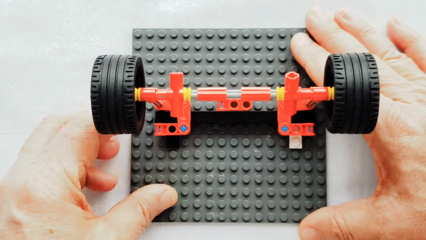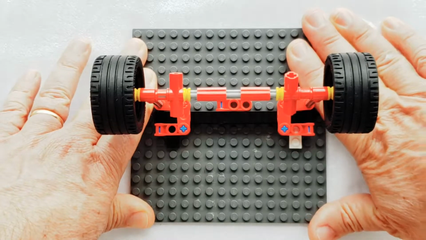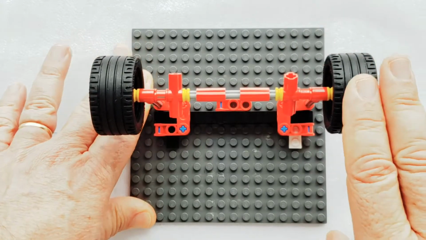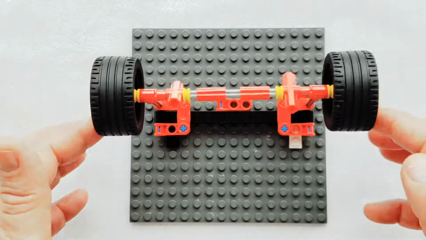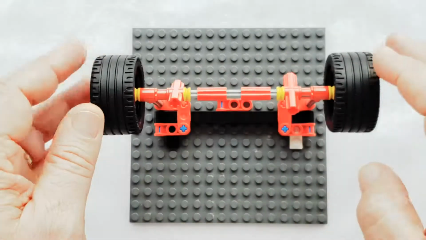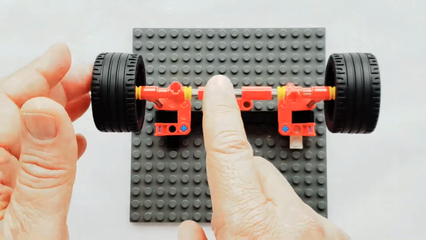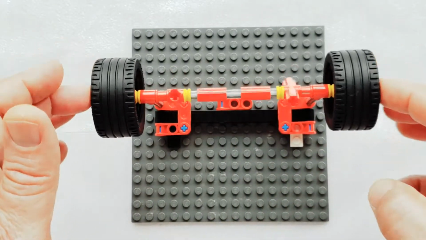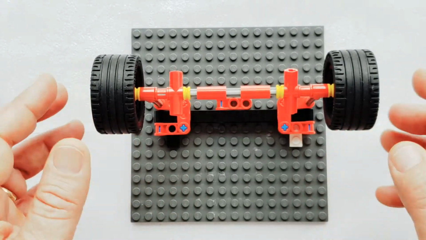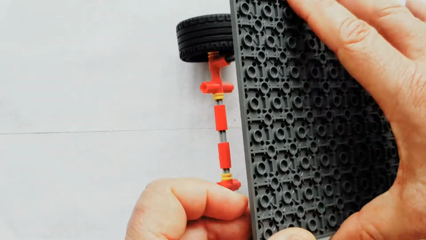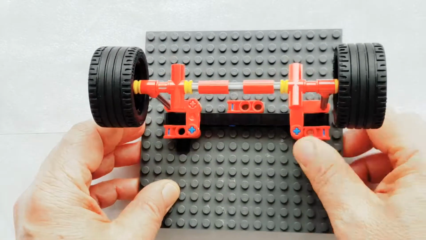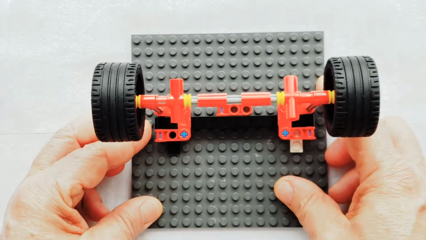I will use a contraption that I made for this video with Lego. Here is a fixed drive, two wheels fixed by a common drive, and in this manner the car can't easily rotate. It's difficult to make it rotate. How can I make it rotate?